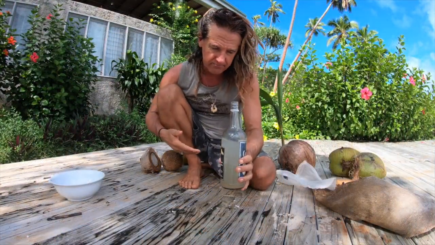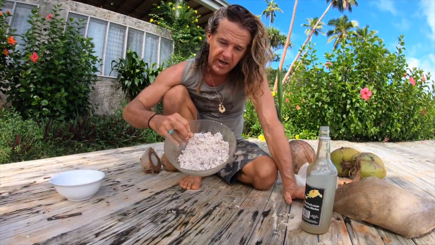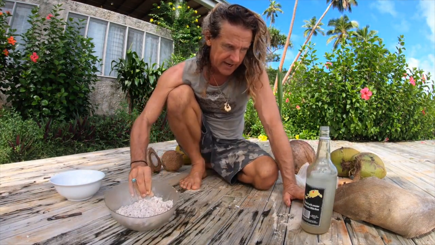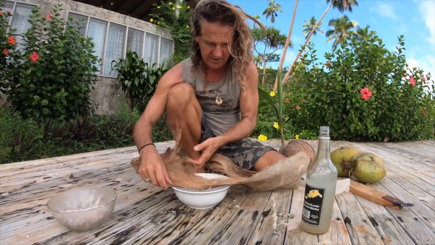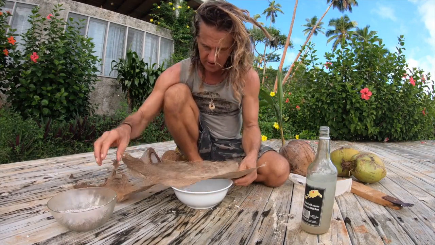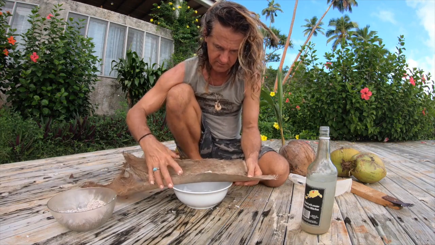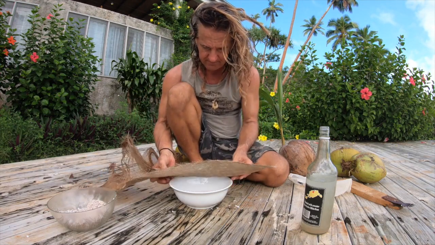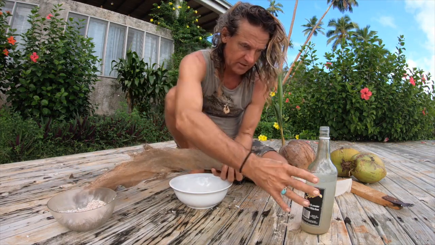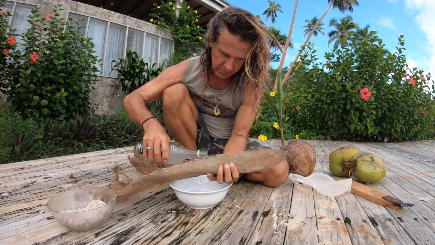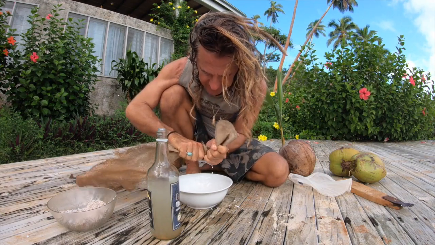Okay, so we've collected our coconut water and we've shredded our coconut meat. Now to make coconut milk, yes, you can use this traditional cloth: put your coconut inside, close it up a bit, and then pour your water through. Out comes your coconut milk.